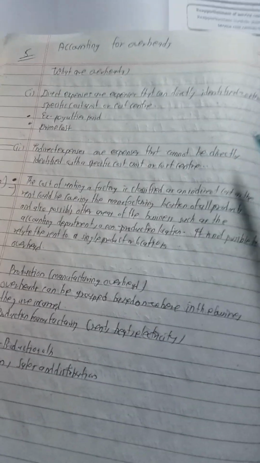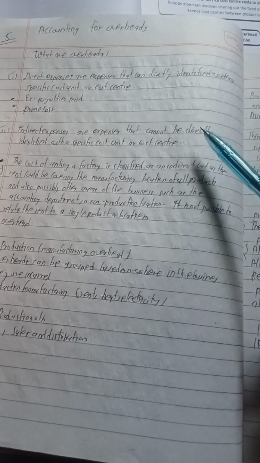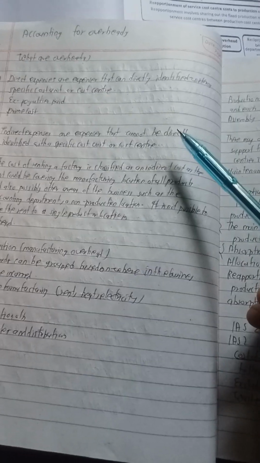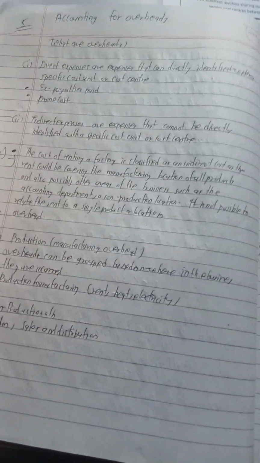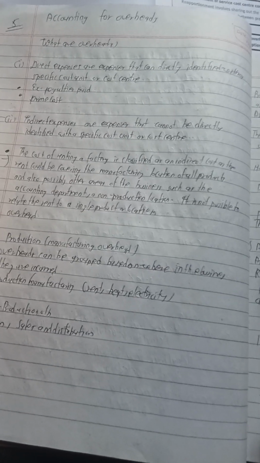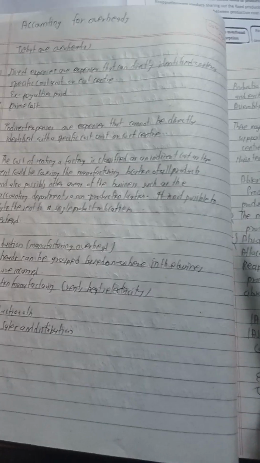Overhead explained. So here is the crux of the chapter. What are overheads? Overheads are the sum of indirect expenses, those costs which cannot be directly traced to a specific cost center. For example, the rent of the factory cannot be traced to a specific cost center as it covers every cost center or every part of the organization.